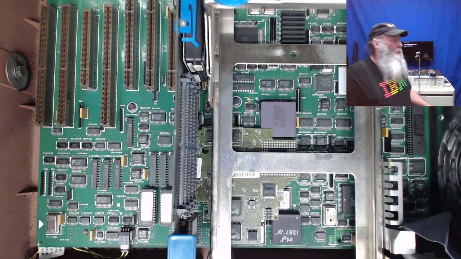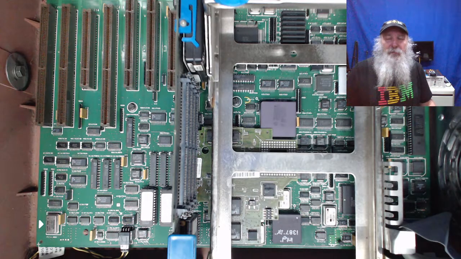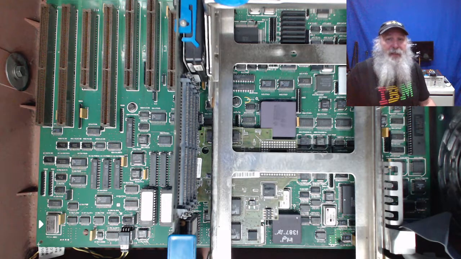It actually has a miniature IDE drive, and I don't have any of the memory slots populated, but those are nice little multi-purpose devices that add the hard drive and memory to a system. And they don't like to cooperate a lot of the time.